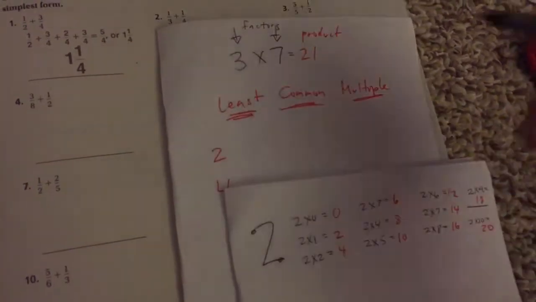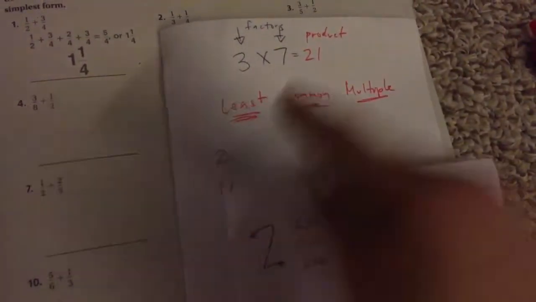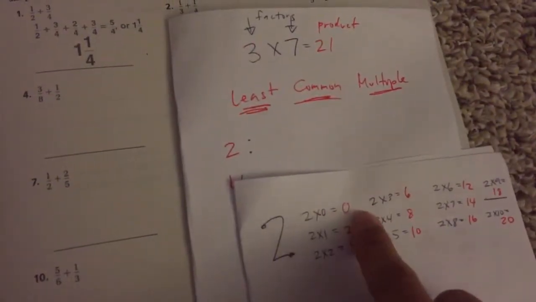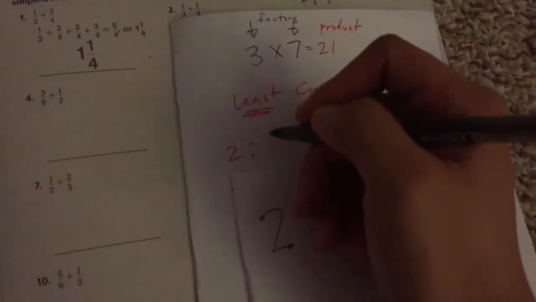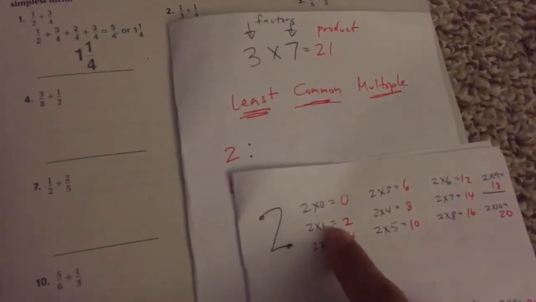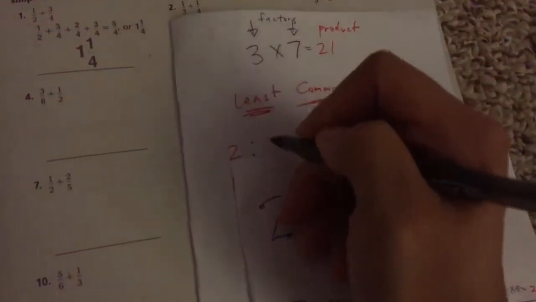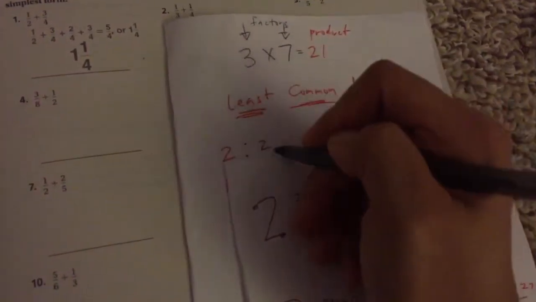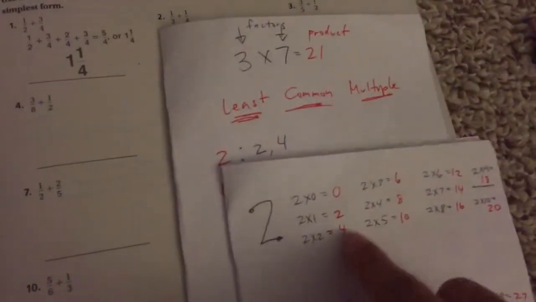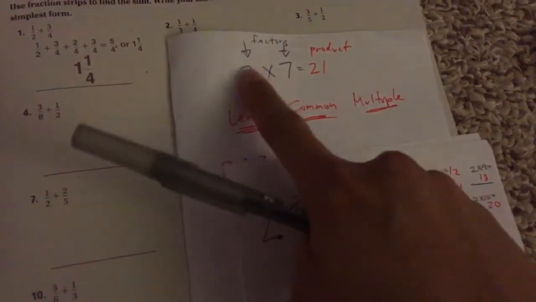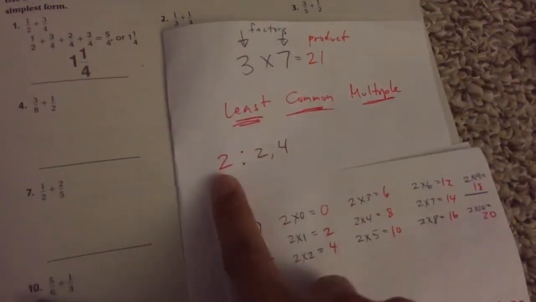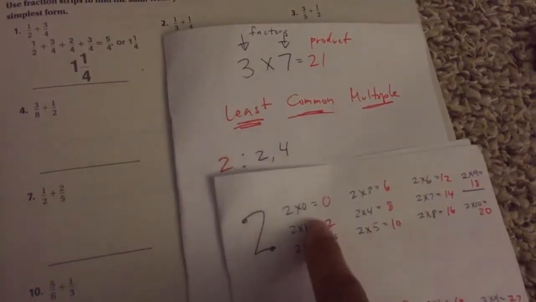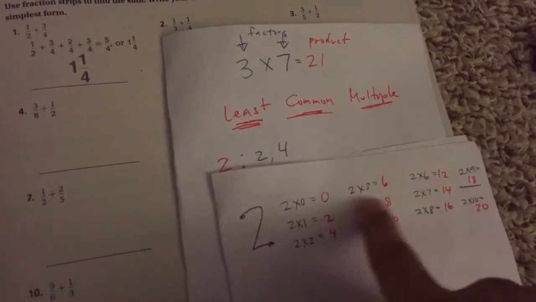When we're doing the least common multiples, what you're listing out are the answers. 2 times 0 is 0. That's not a multiple. We'll start at 1. 2 times 1 is 2. That is the first multiple. 2 times 2 is 4. That is the next multiple. So what we're doing is we're taking the factor 2, and we're multiplying it by 0, 1, 2, 3, 4, 5 and other factors to find the answers, the products.